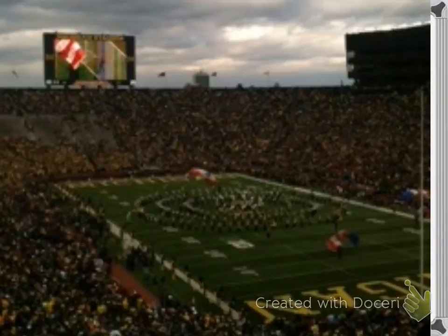As you can see, the picture here is of the Big House in Ann Arbor, Michigan. This is an actual photo of a game that my son and I went to this last fall. We sit in the south end zone, and we always go to as many games as we can to cheer on our Wolverines in football. And with the start of the NCAA tournament, and in honor of Michigan making it to the tournament this year, I thought I'd start out with a little Go Blue.